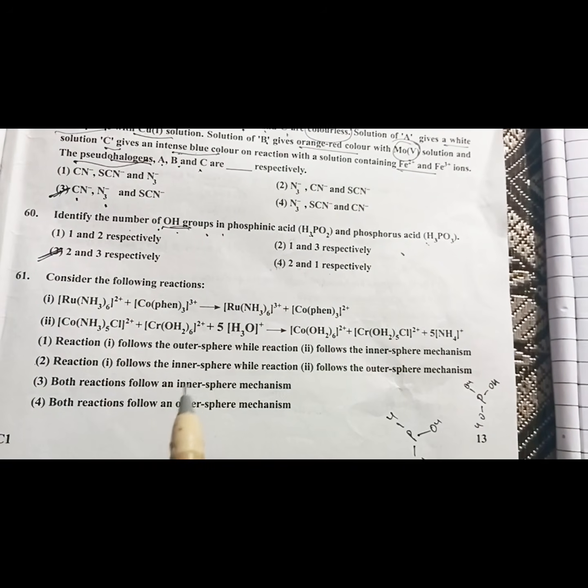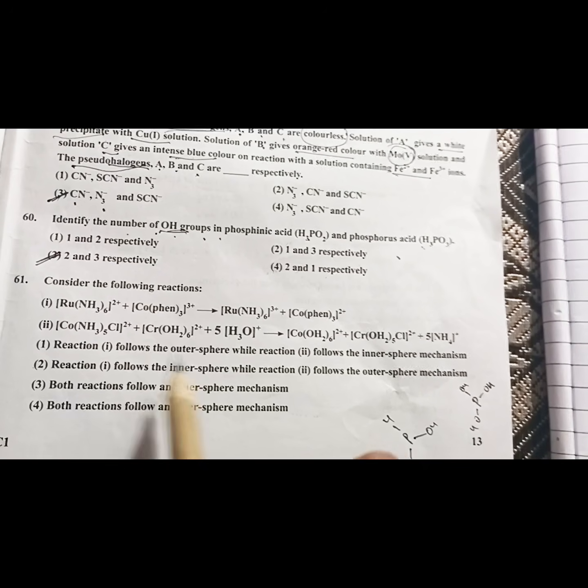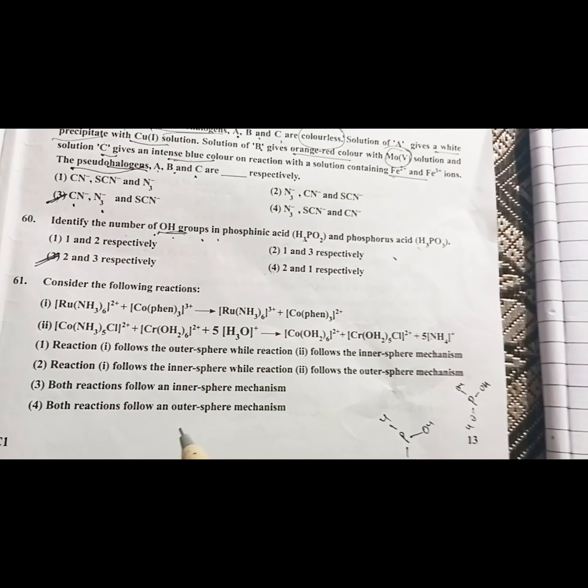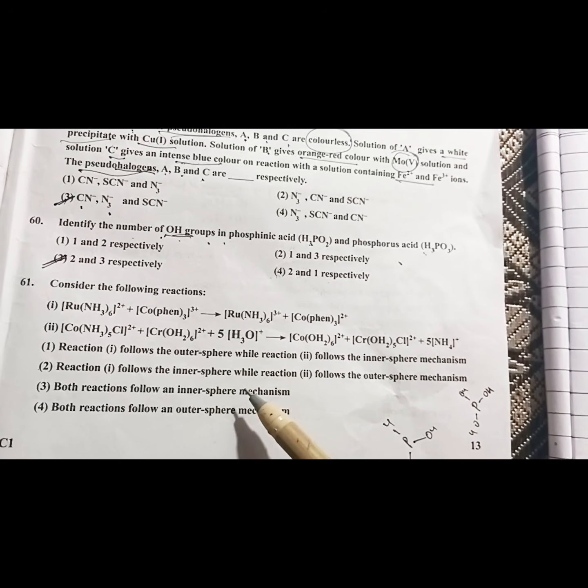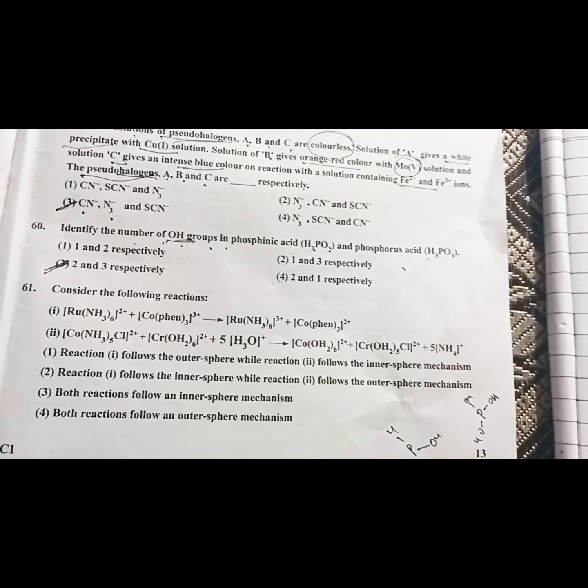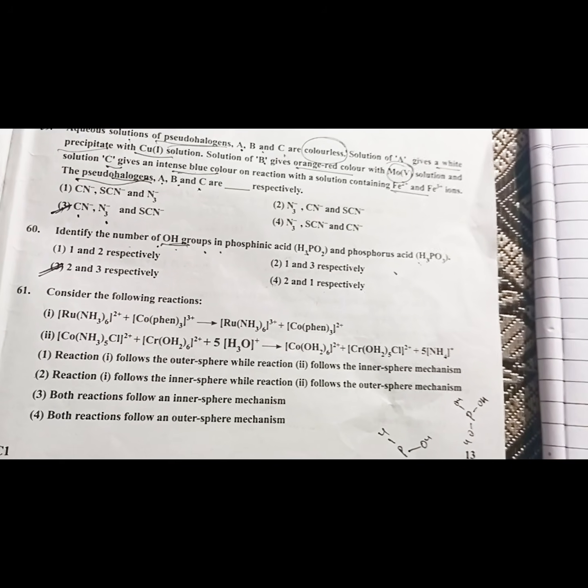Okay, for 61, they are asking which one will be the outer sphere and which one will be the inner sphere. So here the options are the same like that, and first we have to clarify that for the outer sphere there will be no bridging ligands, and for the inner sphere there will be bridging ligands.